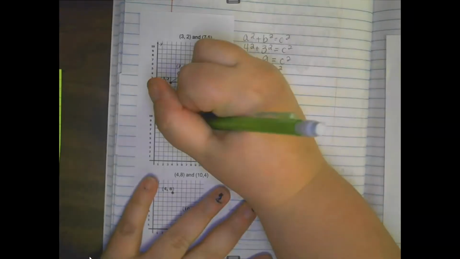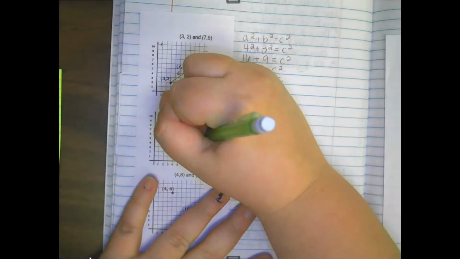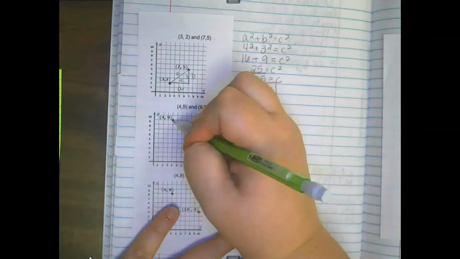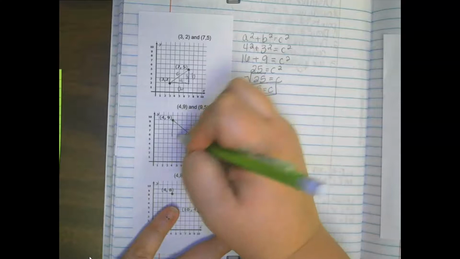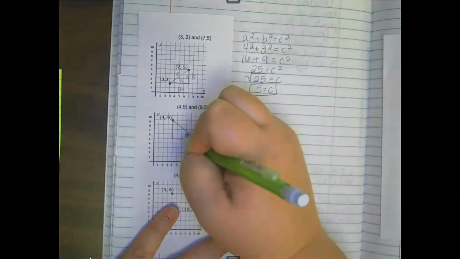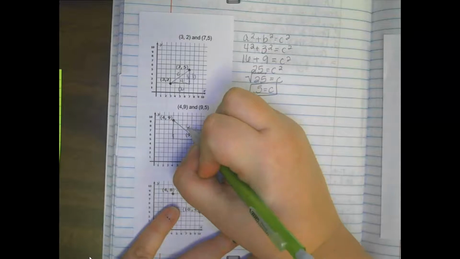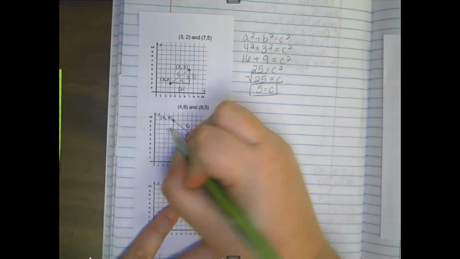So our first step is to connect our points. Some of you might have gone up with this. Some of you might have gone down. It's okay. It doesn't matter. Both of them are going to give me the same answer. You need to label this side C and these sides A and B.